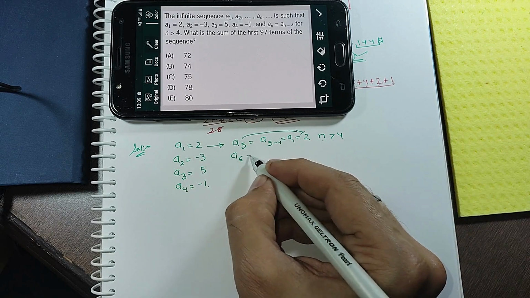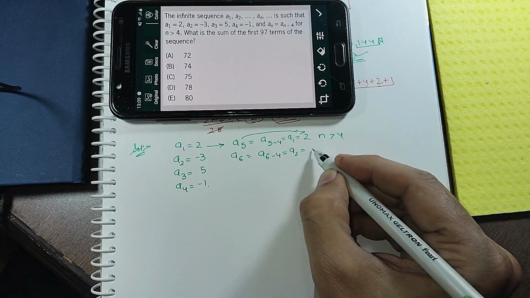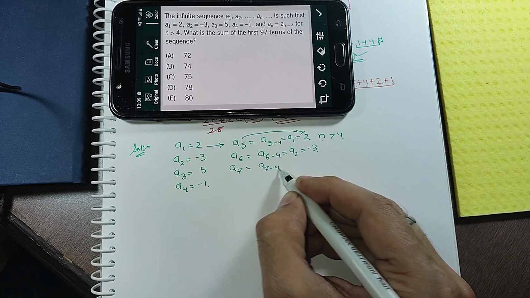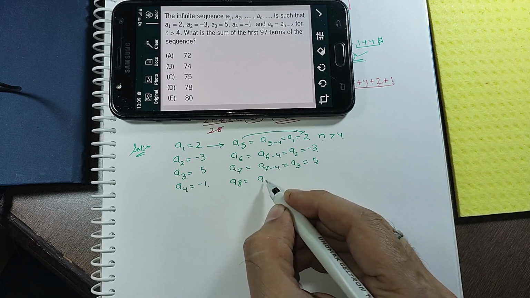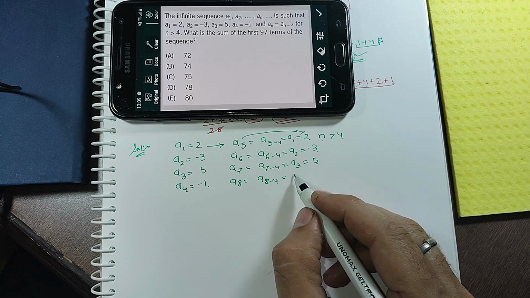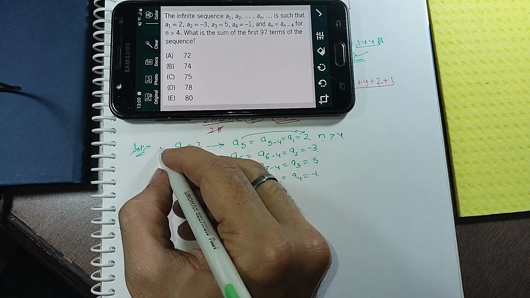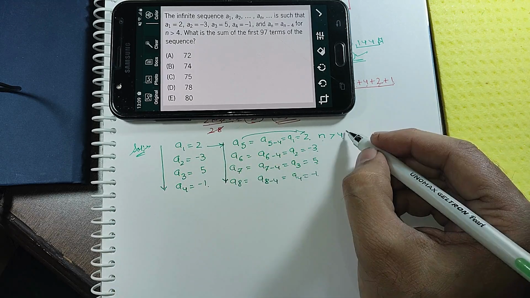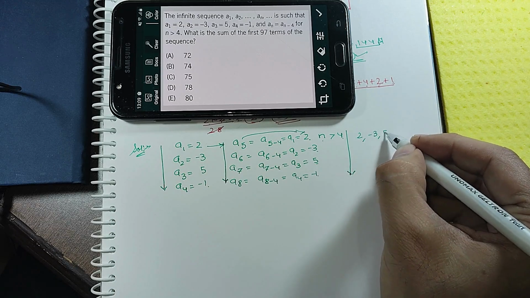Now for a6 we will have a6 minus 4, which is a2, so that will be minus 3. a7 will be a7 minus 4, a3, so this will be 5. And a8 will be a8 minus 4, so a4, which is minus 1. Now we have been asked what is the sum of the first 97 terms of the sequence. We are able to see that after every 4 numbers, the sequence repeats in the pattern of 2, minus 3, 5 and minus 1.